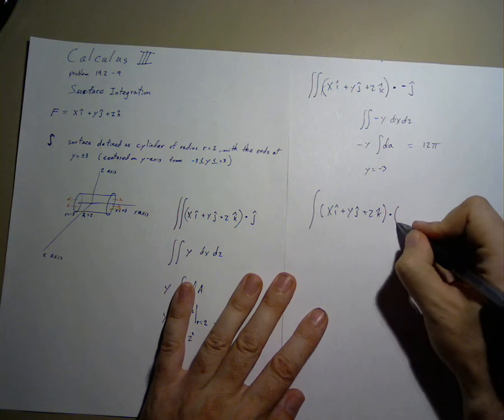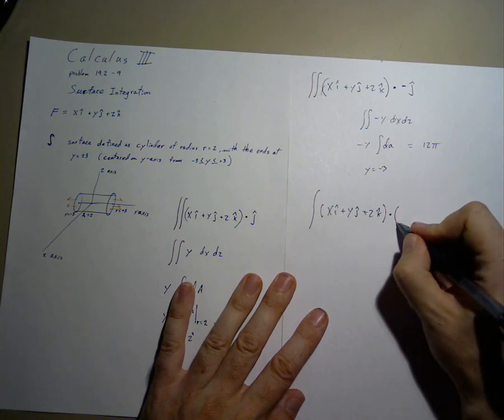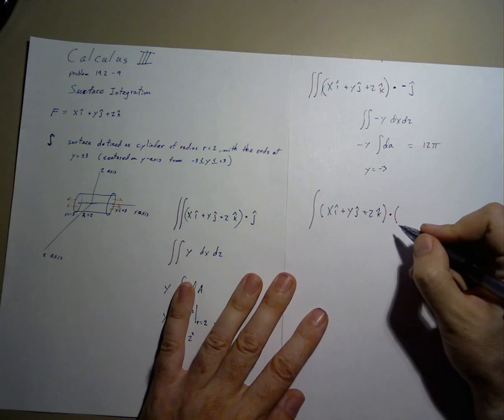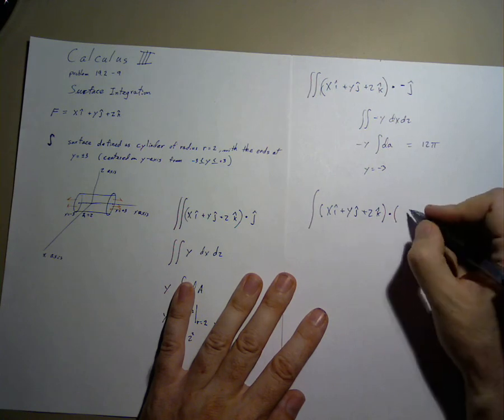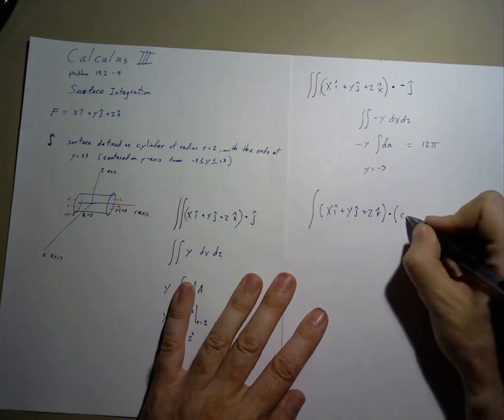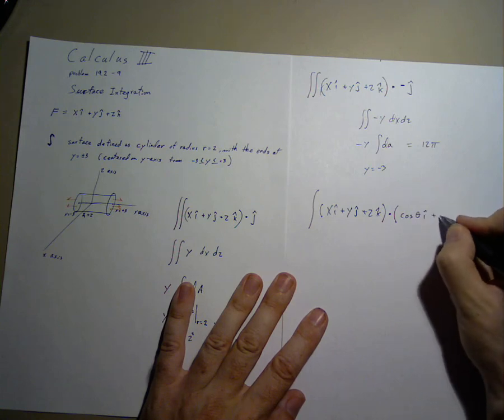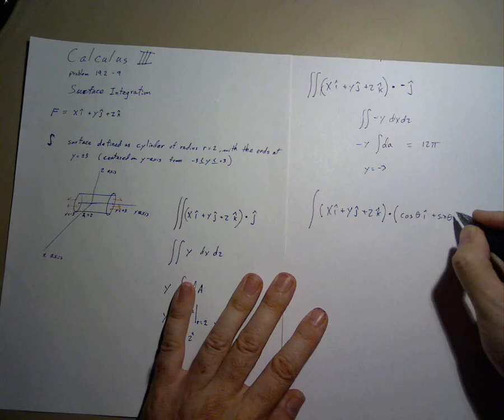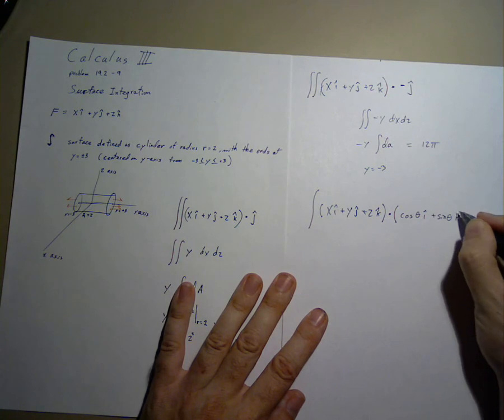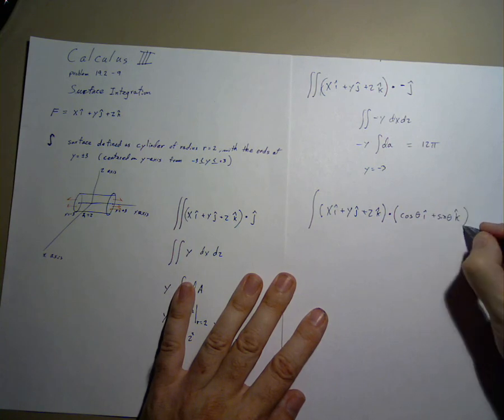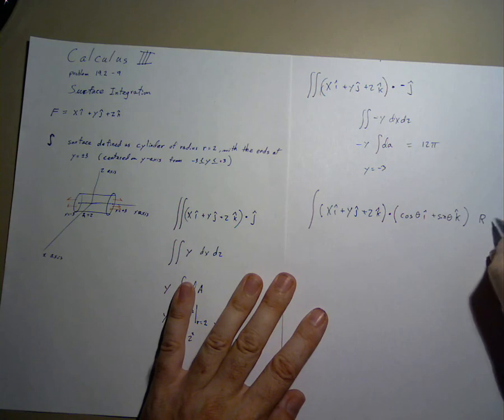However, the trick is we always need a perpendicular vector to the surface. In this case, we write it out as cosine theta i hat plus sine theta k hat. Also, we need to be careful with the differentials at the end.